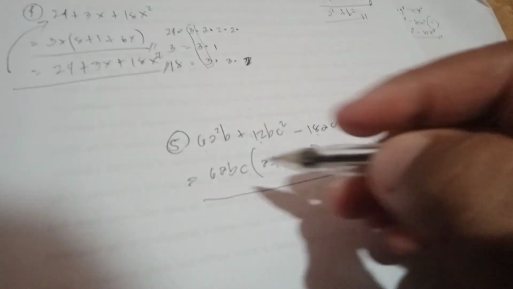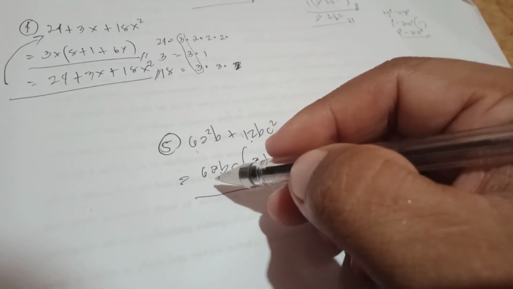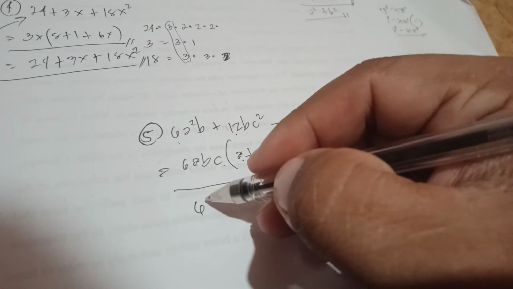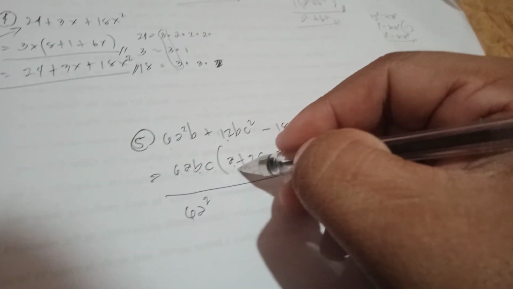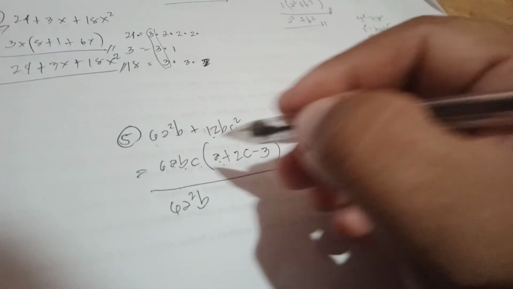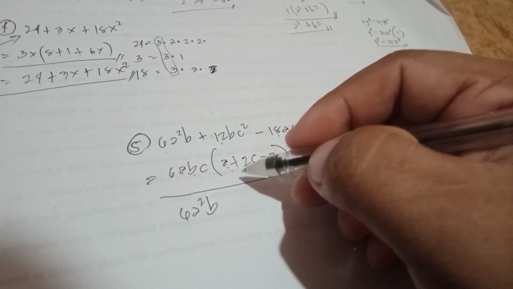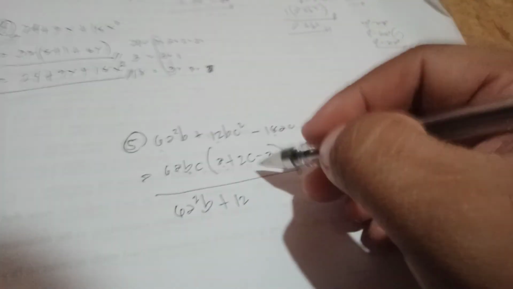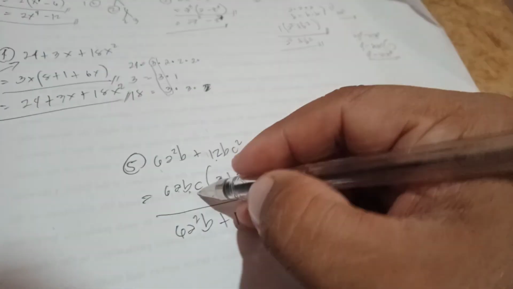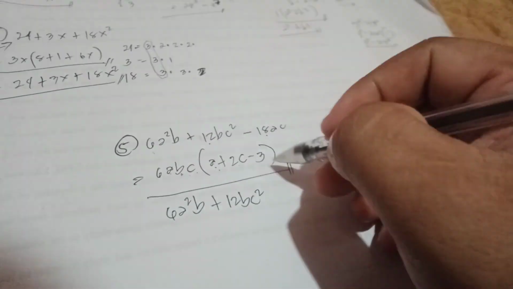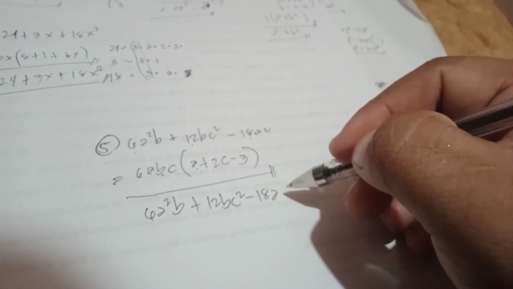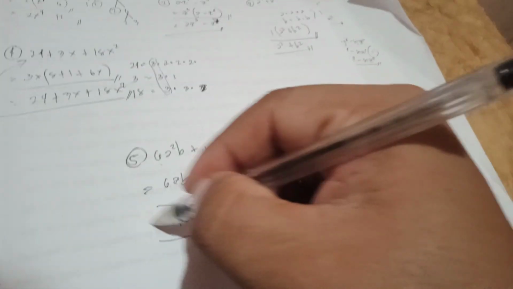Here's the answer. Let's try to simplify. 6 times a is 6a. a times a is a^2. b times a is b. There's no c. 6 times 2 equals 12. There's no a here. b, then c^2. 6 times negative 3 equals negative 18. There's no b here, so it's ac. So the answer is correct.